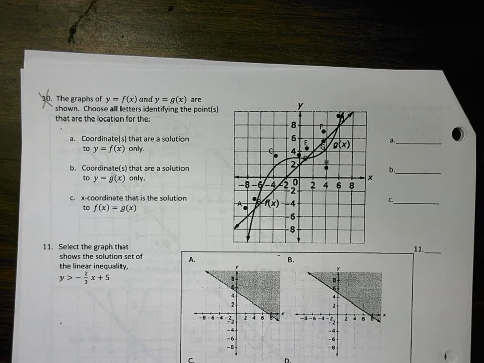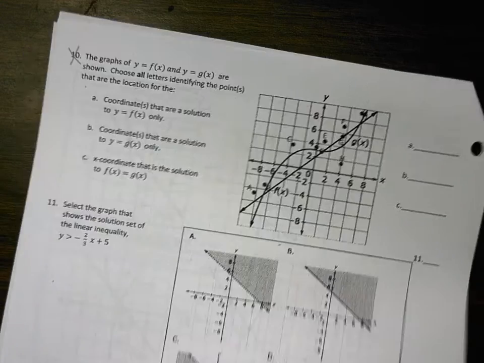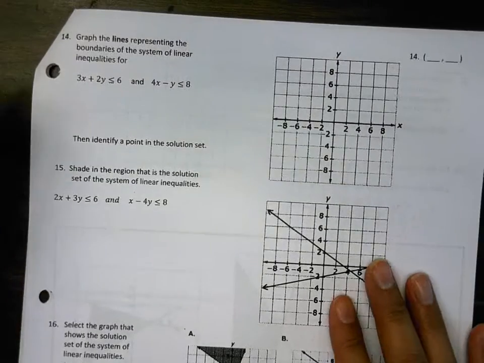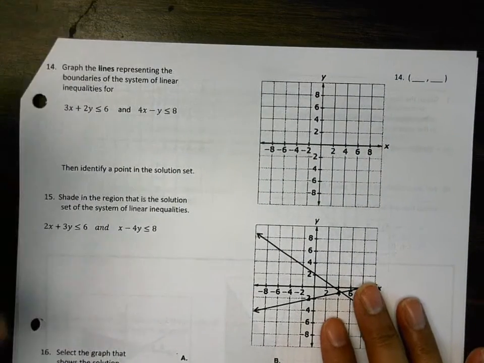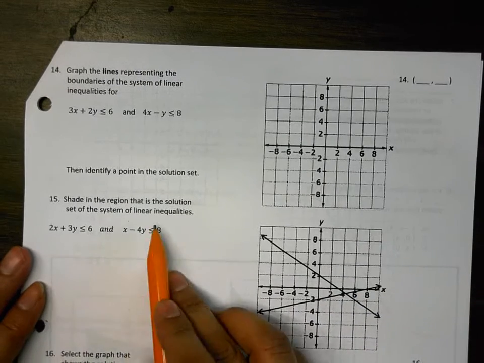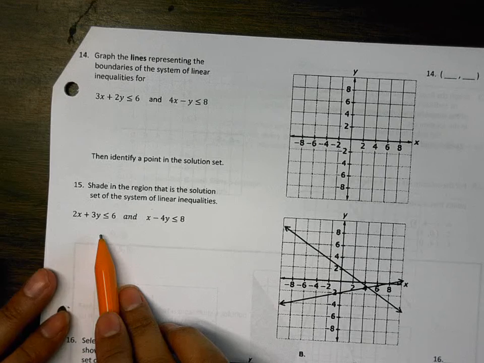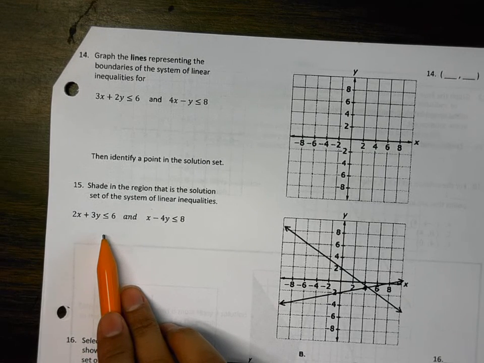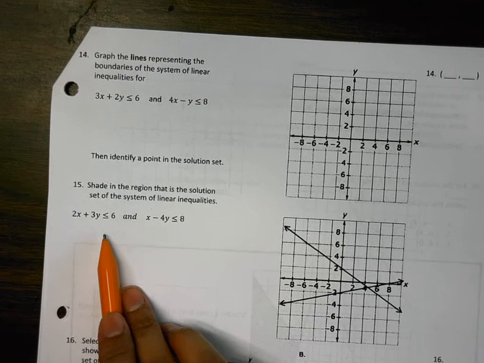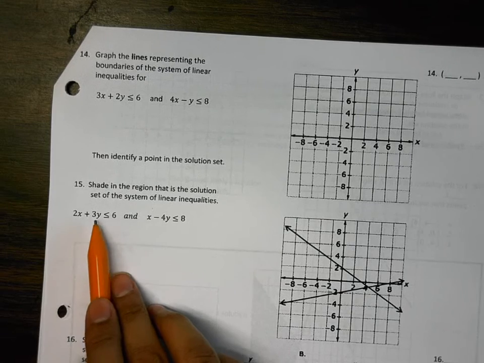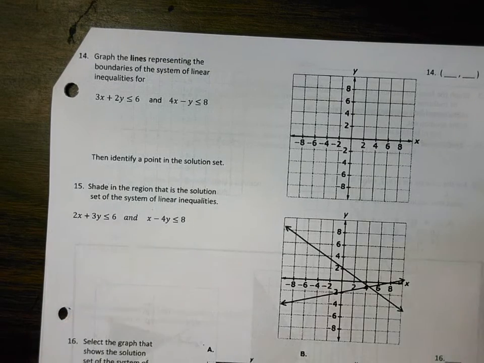All right, any others? 15. Shade in the region that is the solution set of the system of linear inequalities. All right, in order to shade, we need to get y by itself, with y on the left side of the equation. So if I want y on the left side, what am I going to do with the 2x?